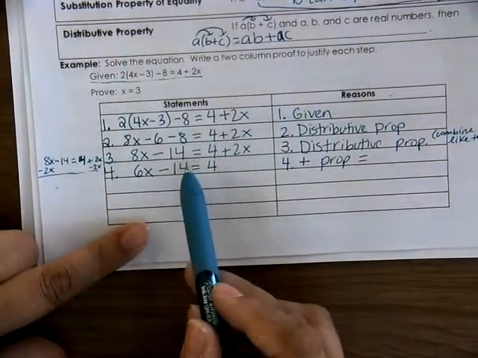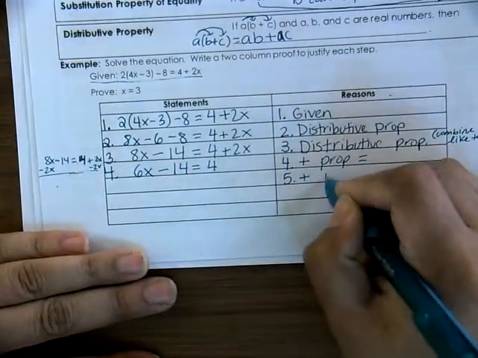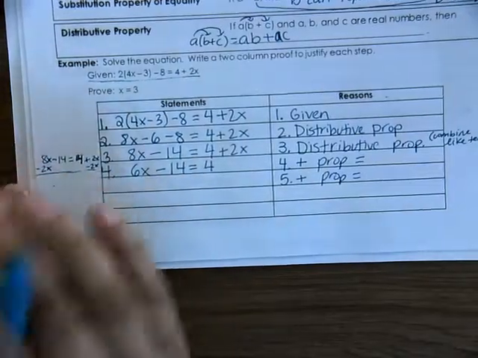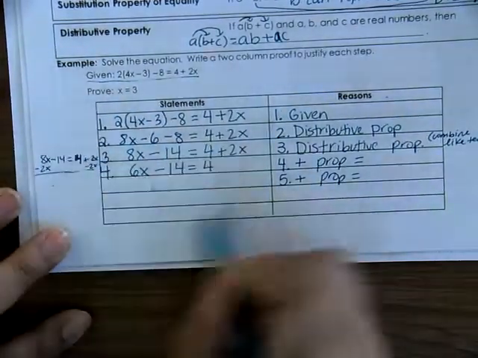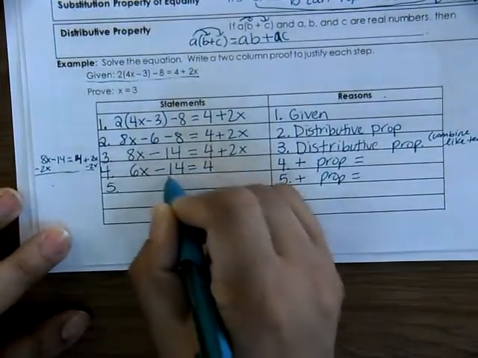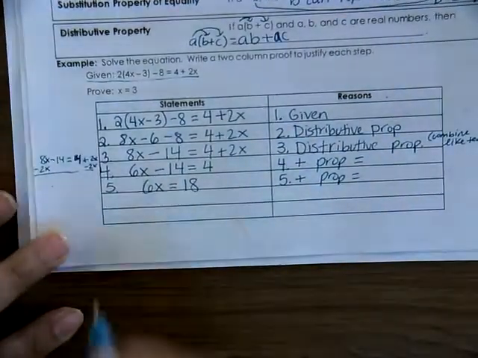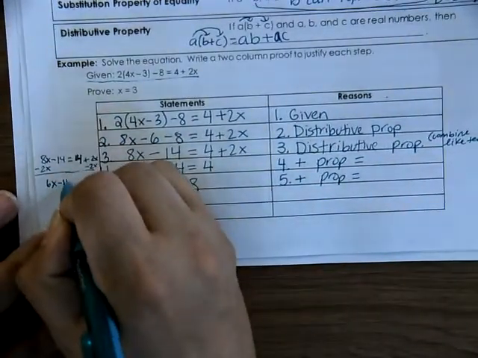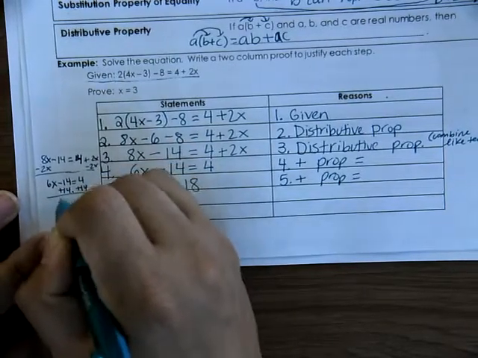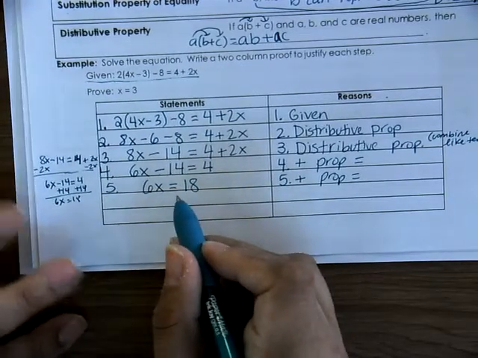Okay, then we want to get rid of that negative 14 because, again, we're trying to isolate the x. So, again, we're doing another addition property of equality because we're adding 14. So, again, if you need to show work for yourself, do it outside of the two-column proof. Do it somewhere else or just do it in your head, right? Adding 14 here would be 6x equals 18. Okay, so if you do need the work, here it is off to the side, you would add 14. Okay, and that's how we get 6x equals 18, which goes on the line. And now we're almost done here.